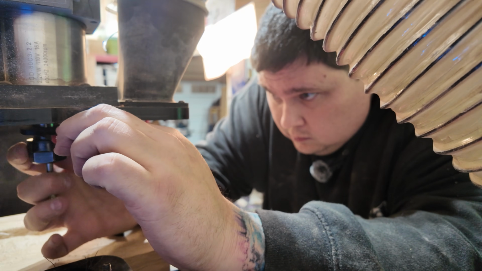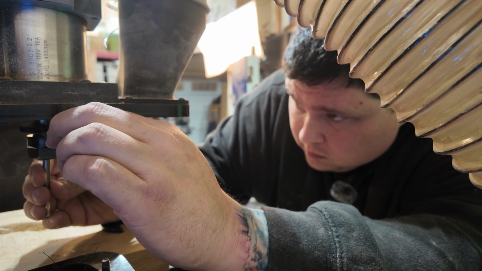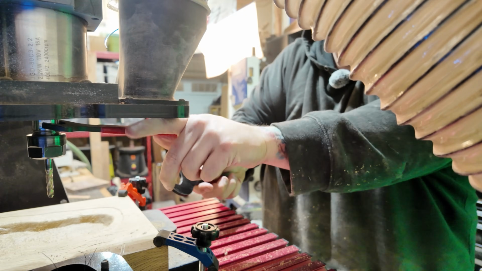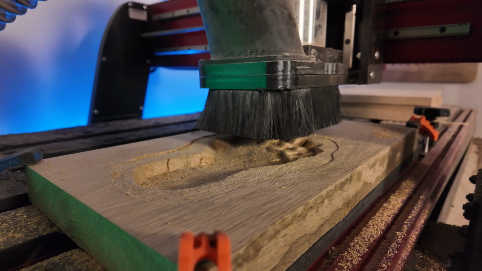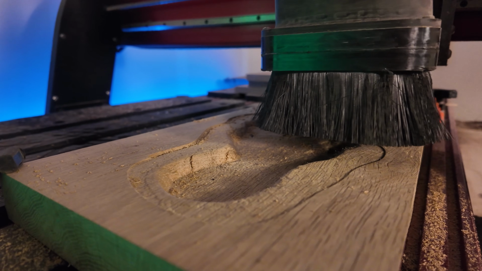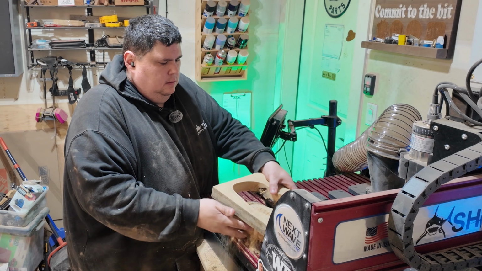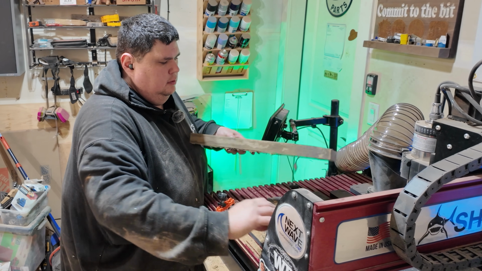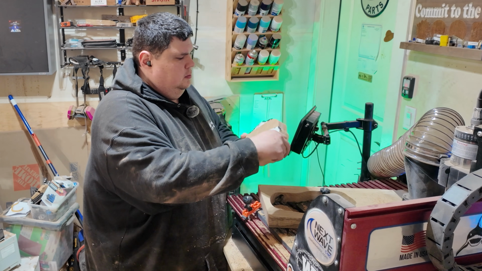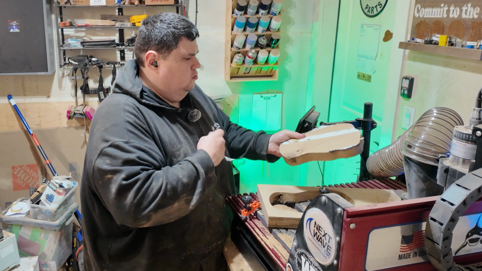Once the finishing pass is all complete, I'll swap out the bit one last time for that 1/4 inch downcut, and then run the profile pass around the tray to cut it out. And pop it off the CNC. You can see it literally just falls off even with that tape connected, so that's why I'm glad I did the clamp method at the same time.